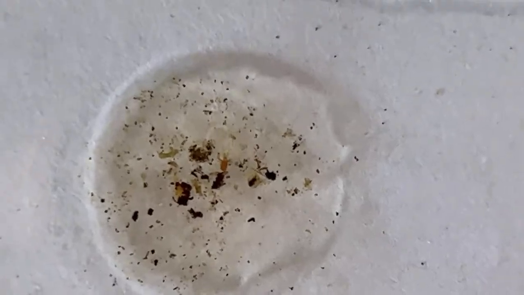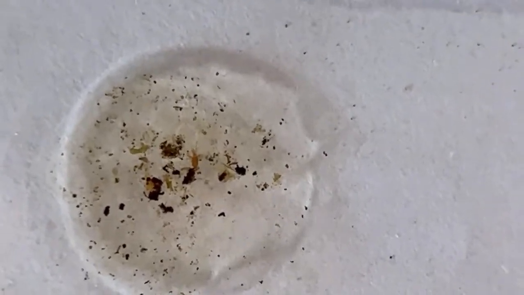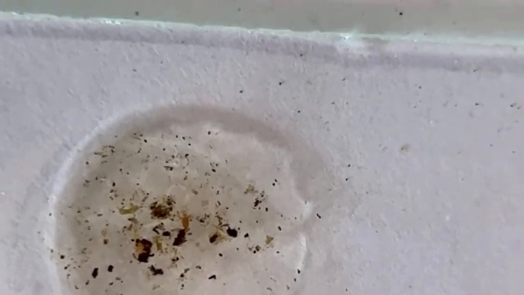Getting a little dizzy, and it's out of focus, but I think you can make out that little tick there and that worm adjacent to it.